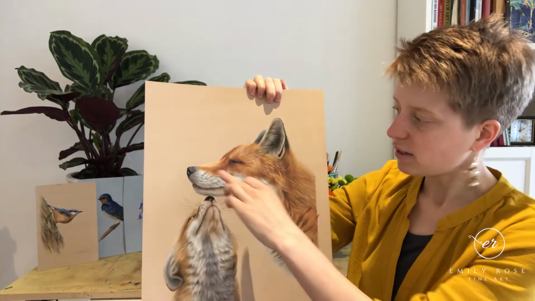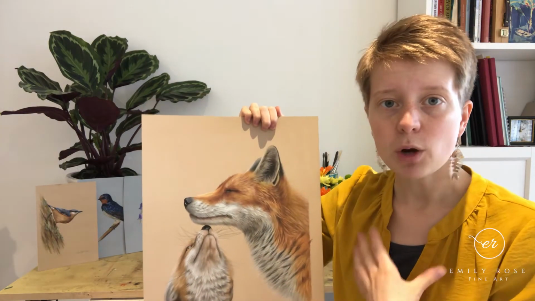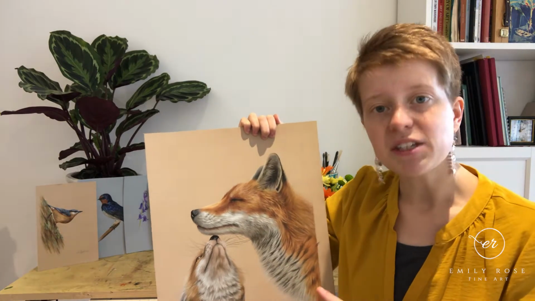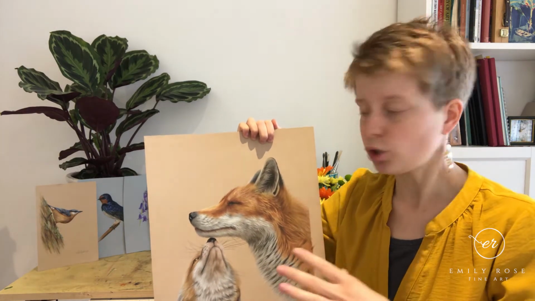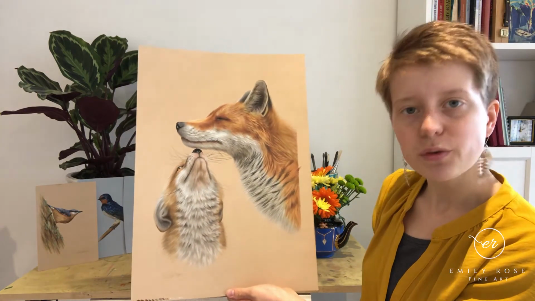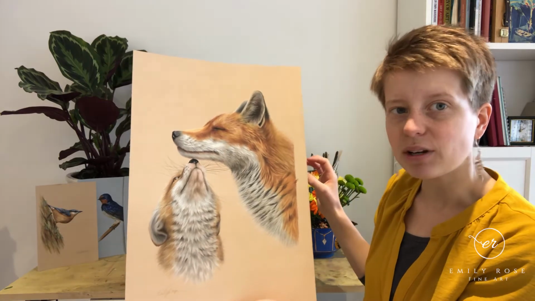And then other areas such as the bridge of the nose, which are lighter, for an underpainting I wouldn't go in with a very bright pencil, but I would go in with a light mid-tone pencil that I can easily work on top of with lighter tones. So you're simplifying your whole structure when you do an underpainting, and you're just picking out the key areas.